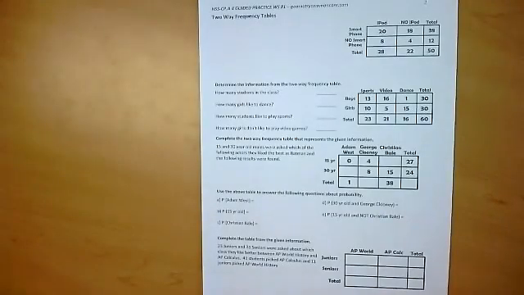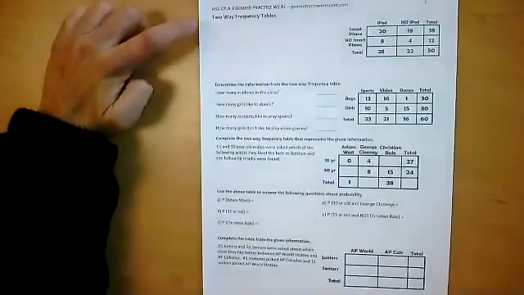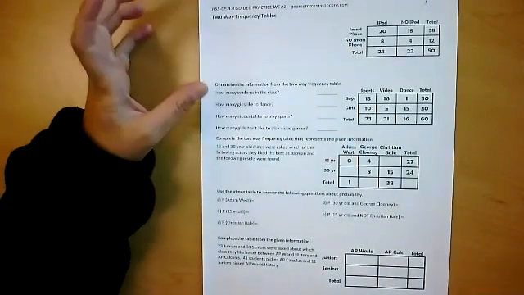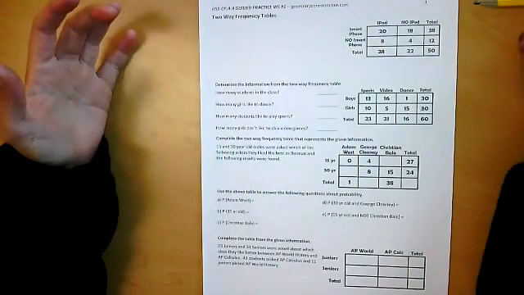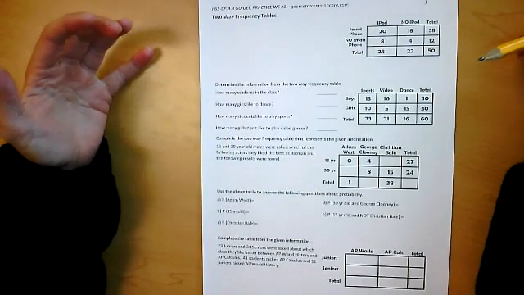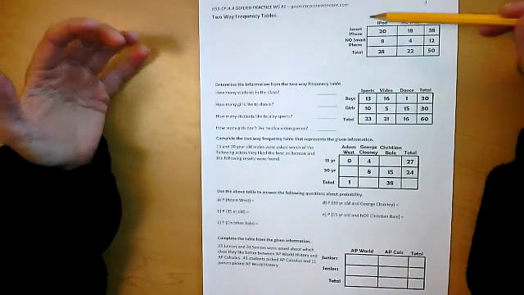Hey everyone, so this is going to be an instructional video to talk about two-way frequency tables. Okay, so if you look at the copy of the guided notes that is titled Two-Way Frequency Tables, off to the right-hand side it gives you an example of what that kind of looks like. So the example they're giving you, the two objects we are working with here is an iPod and a smartphone, okay?